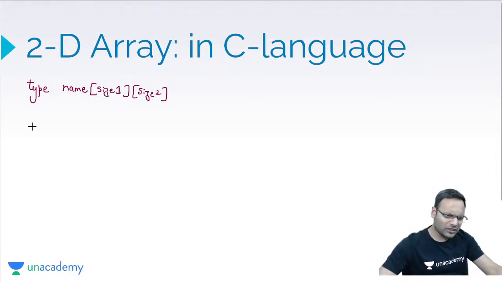Right. So let's take a simple example. I write integer a in the square bracket, if I am writing 3 comma 4, which means I am having 3 rows. Within each row I'll be having 4 columns of elements.